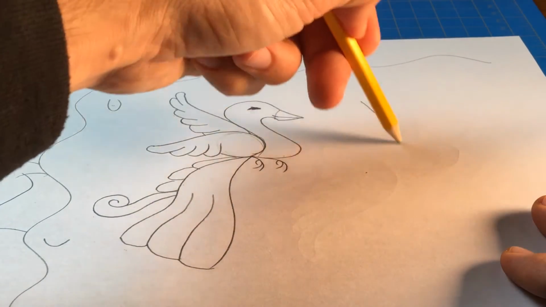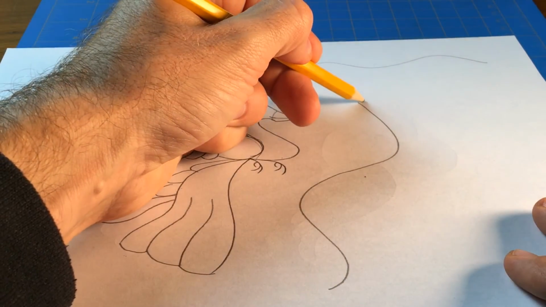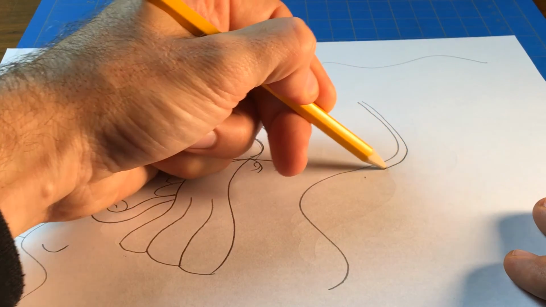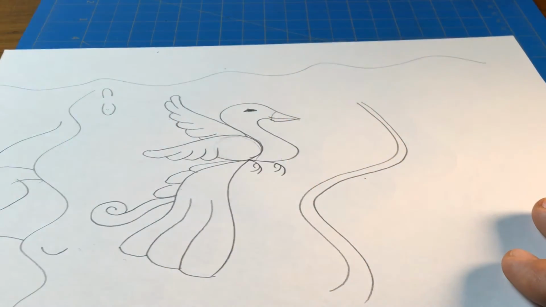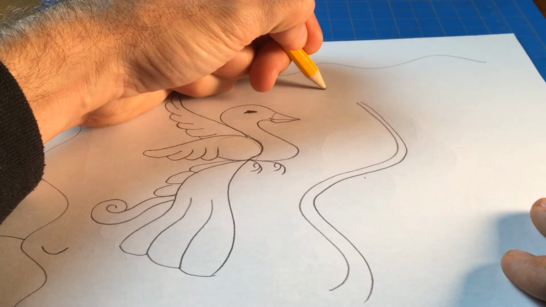Now I've got one bird on here. I want to add some vines now. Vines are like really long plants. Maybe these vines have flowers growing on them. That's a normal thing in these type of pictures.